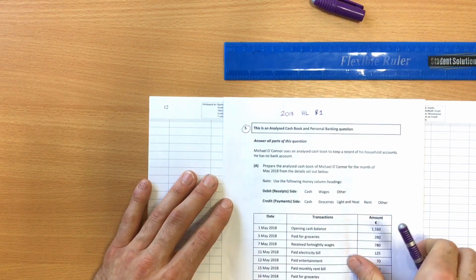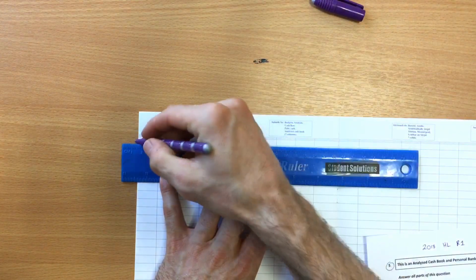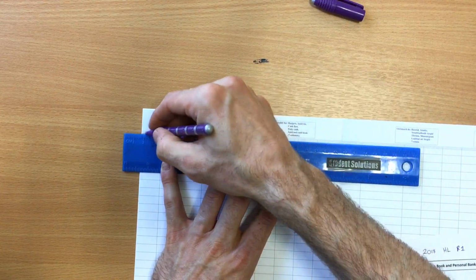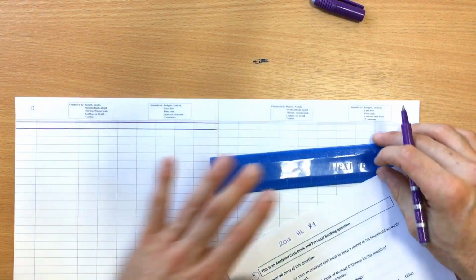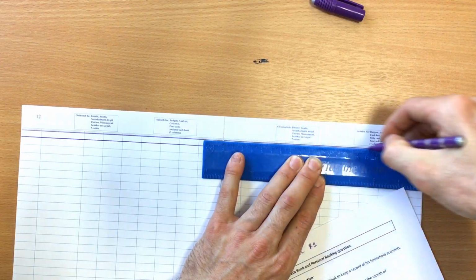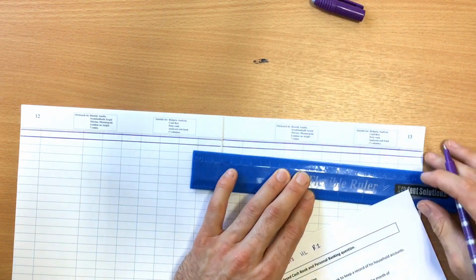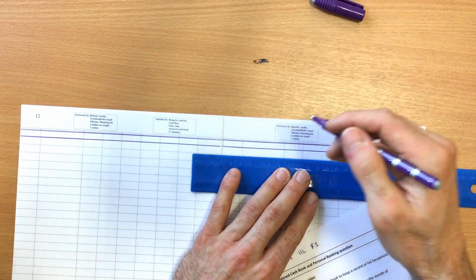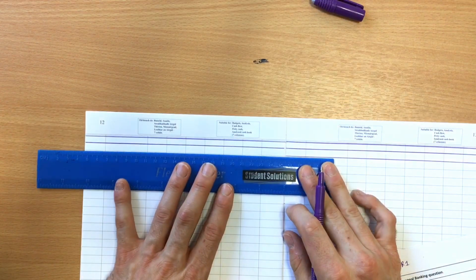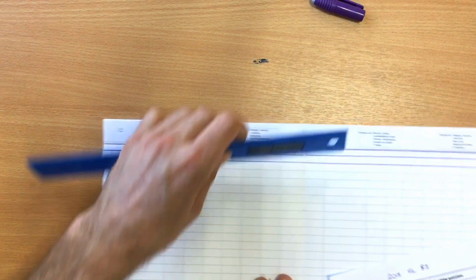So the first thing I'm going to do is to put on my title. And everybody, don't forget to put on your title. It's very worthwhile because it's worth anywhere between 1 and 3 marks. Usually 3 marks. If my memory serves me correctly, it was 3 marks last year. And again, neatness is very important, so rulers, and putting on your titles and your column headings as neatly as possible.